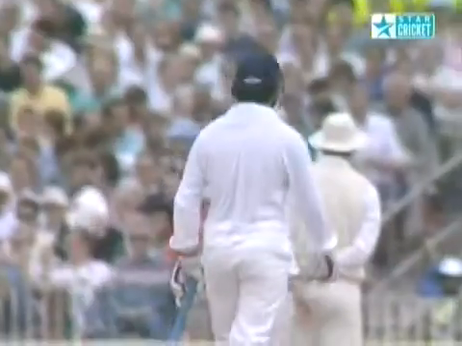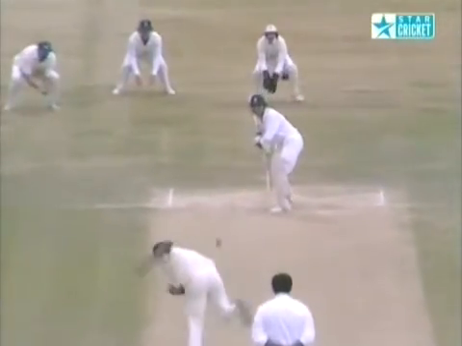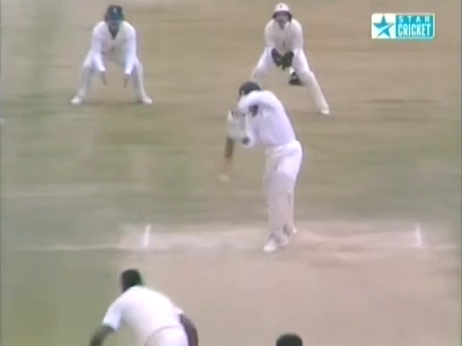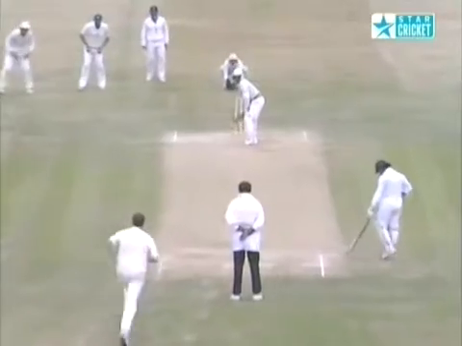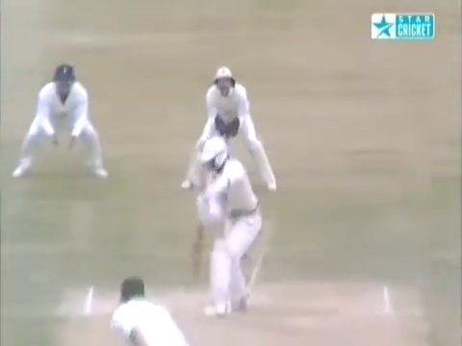Oh, what a glorious stroke. We were talking earlier about how long it took him to get off the mark and what good experience this would be for him as a Test match batsman. It's the shot of a brilliant young player. Not much doubt about that.